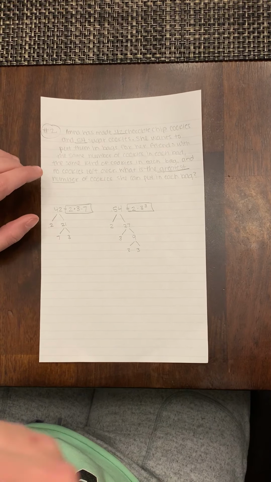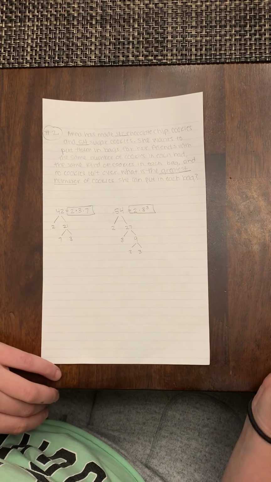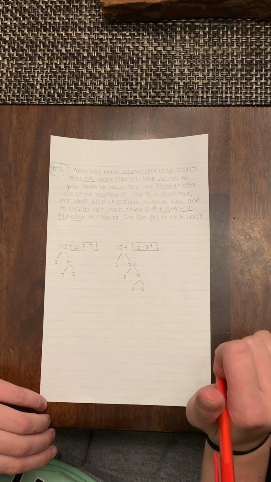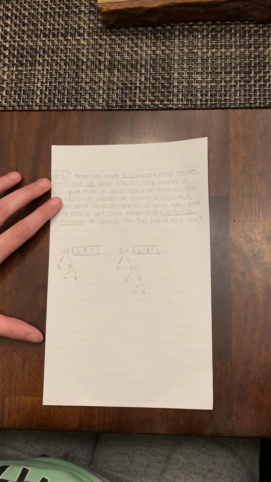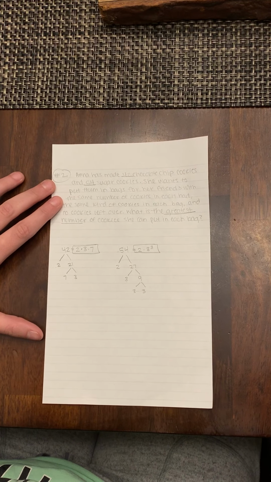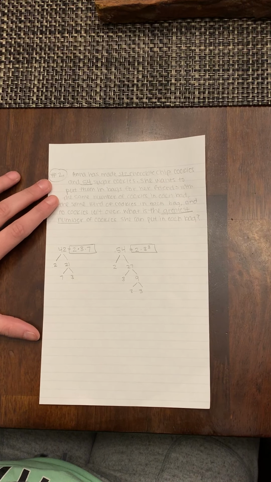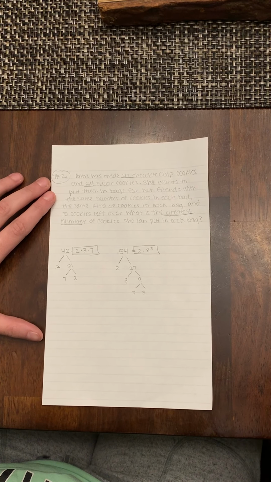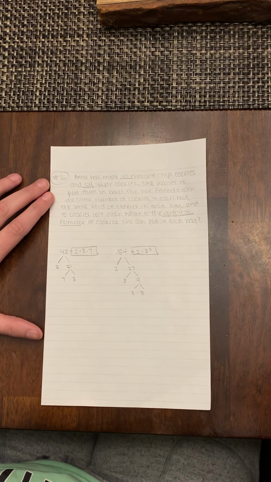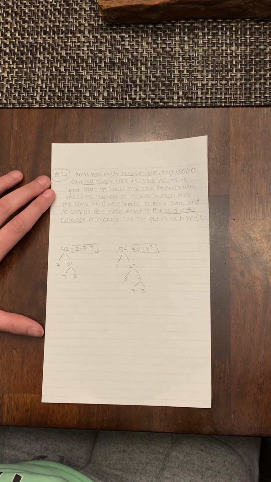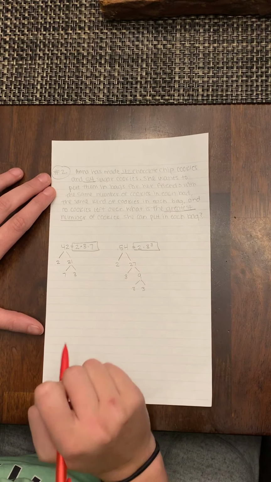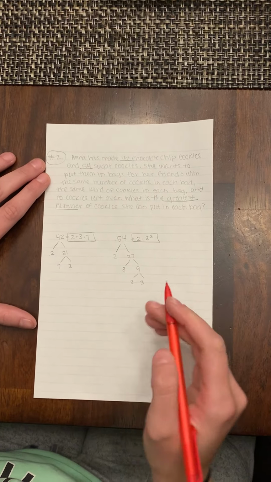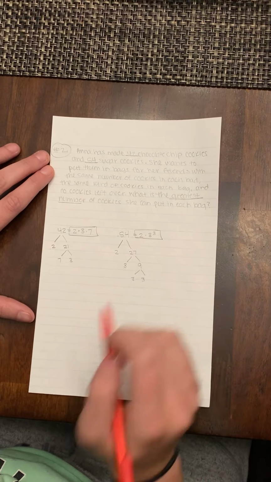So, given this information, we're going to try to find the greatest number of cookies that Anna can put in bags for her friends. So, the greatest common divisor is the product of the common prime factors, each raised to the lowest power of that prime that occurs in any of the prime factorizations. So in other words, we're going to look at these two prime factorizations and see which numbers have the lowest power in both of them.